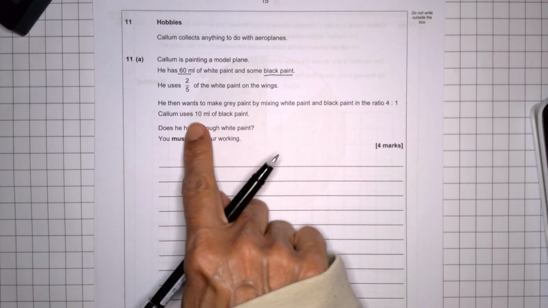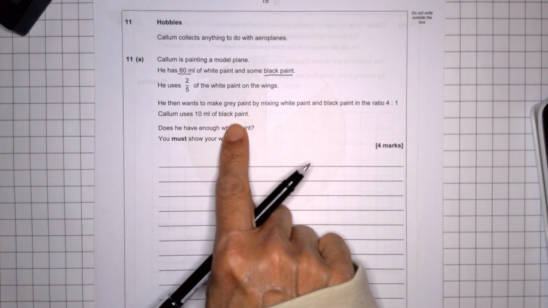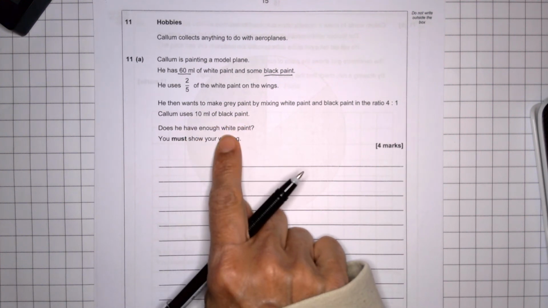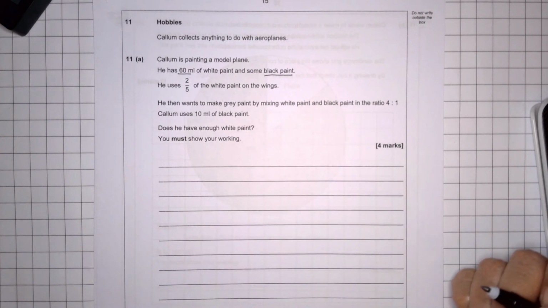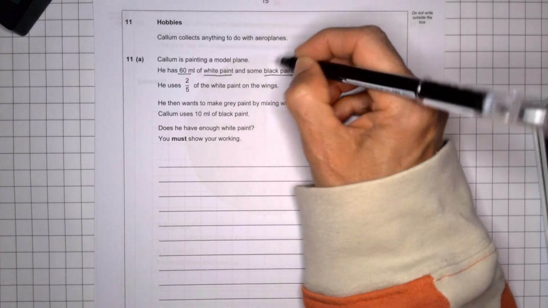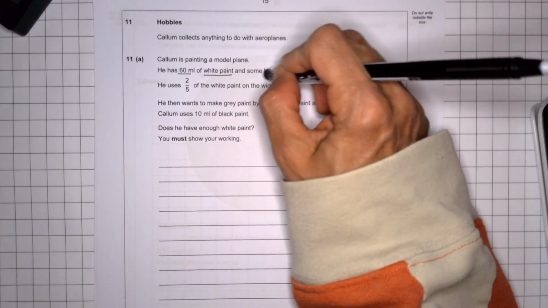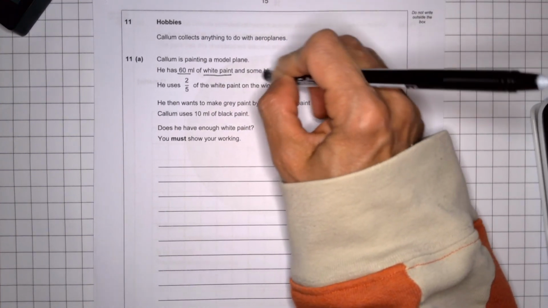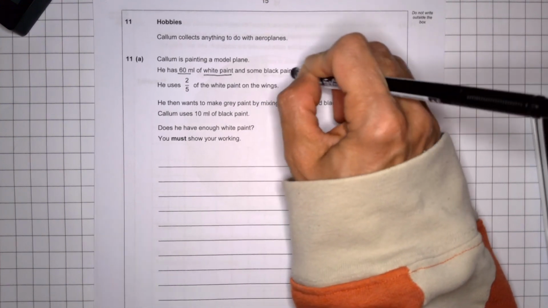Callum uses 10 millilitres of black paint. Does he have enough white paint? Now, can you see what I did? I didn't read the question, did I? Here I marked black paint, but this is actually white paint and some black paint. So this is not what I meant to underline. I was thinking, how can we work out 2/5? That's why I was getting confused.